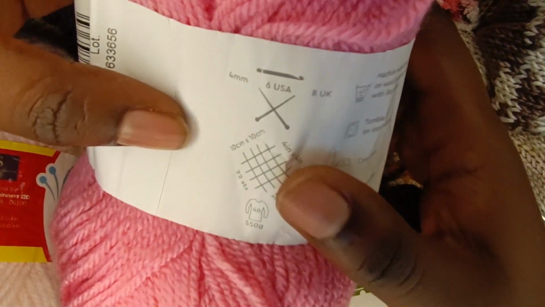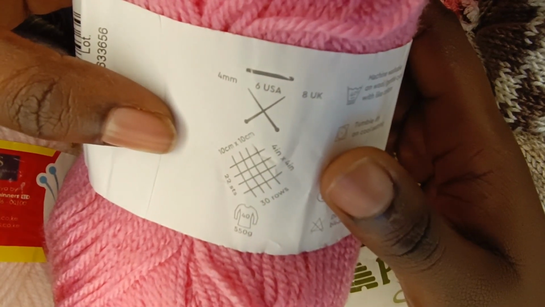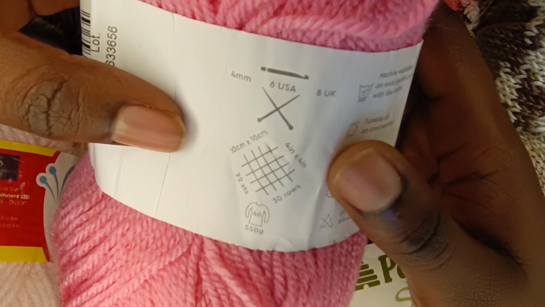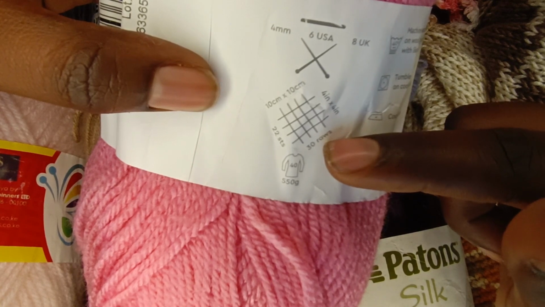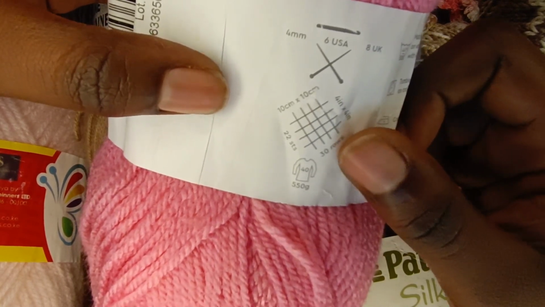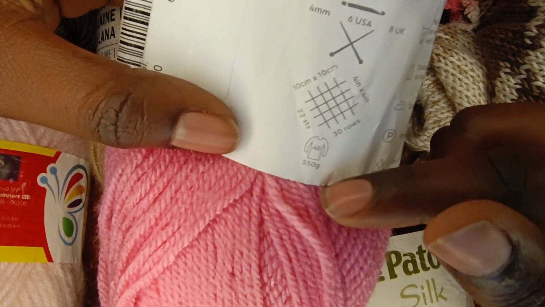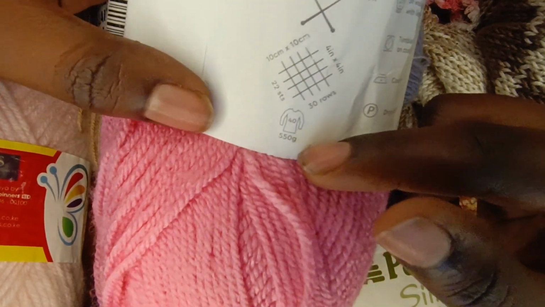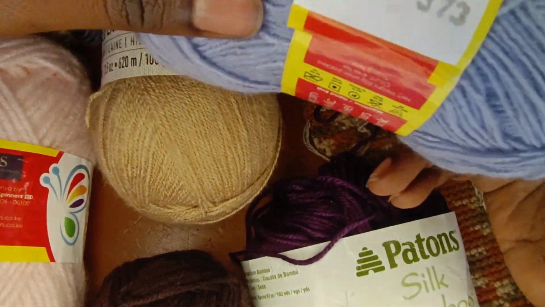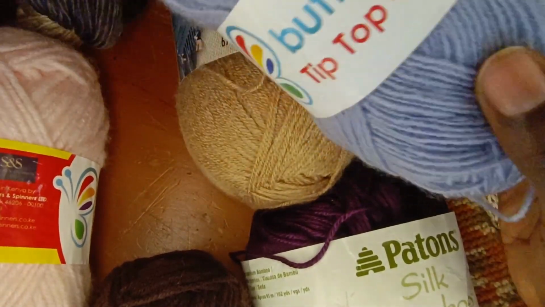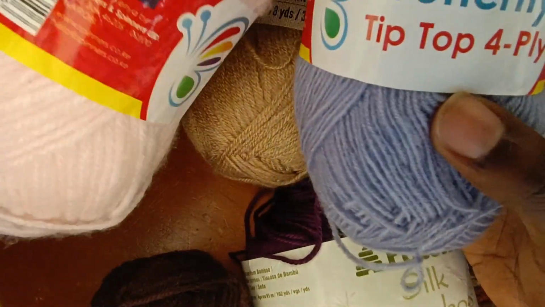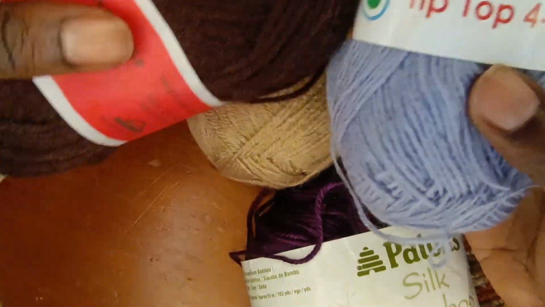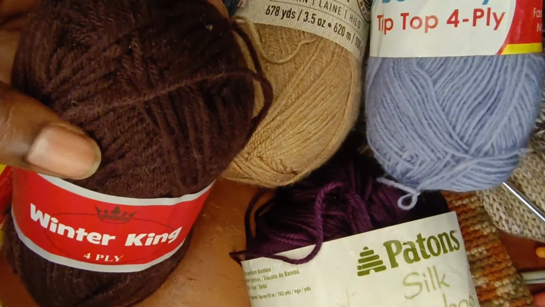Let's see another one. Paint Box. This is what it shows. It recommends a 4 millimeter crochet hook, and this is the stitch gauge. So this ball will give you 30 rows by 22 stitches, and I think this is in total how your item will look like. With the Kenyan brands, I really don't see the recommended hook and needle size, but they are suitable for both knitting, crochet, and other things like weaving.